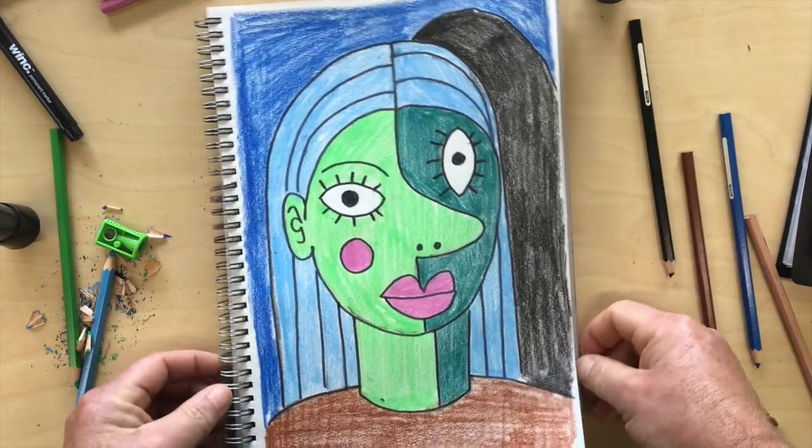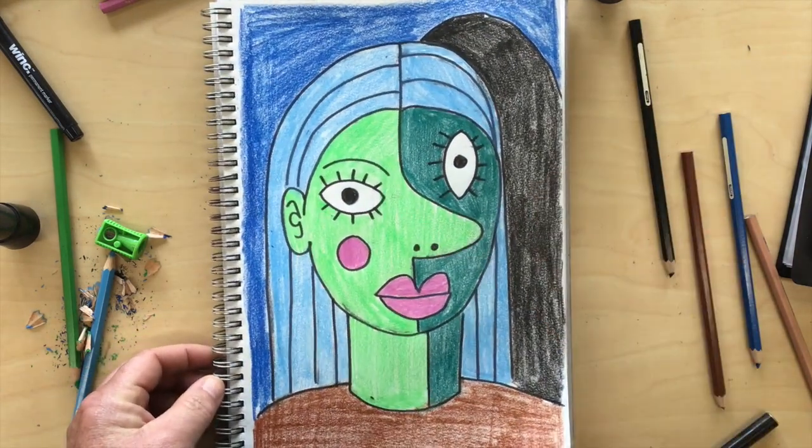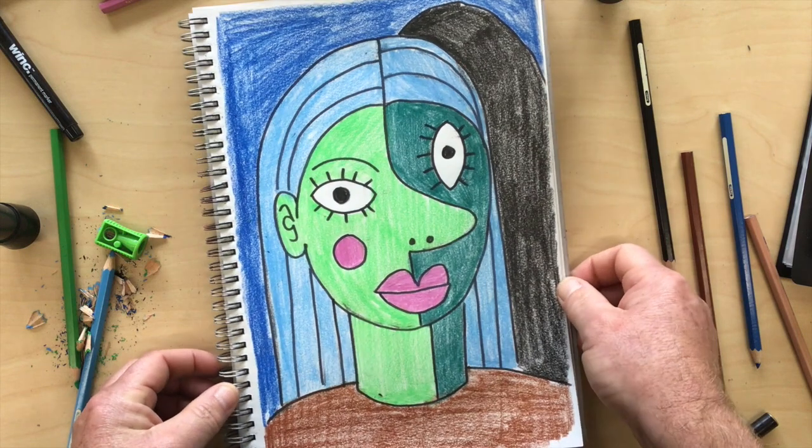Here we go, there's my fun portrait in the style of Pablo Picasso. So that was my attempt at trying to do a portrait in the style of Picasso's Weeping Woman. But now it's your turn to have a go. Good luck, have fun, and in the meantime, check out some great pieces of artwork that some of my students have previously done before. Have fun, good luck, bye.